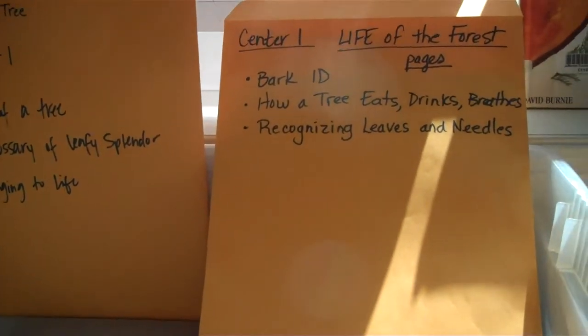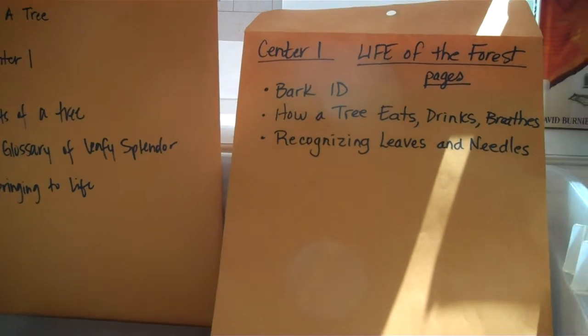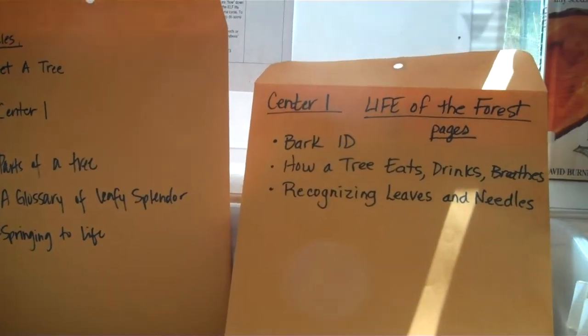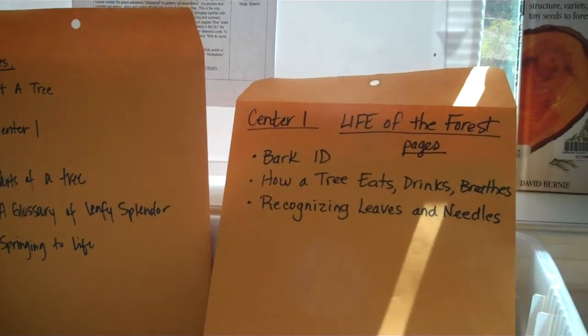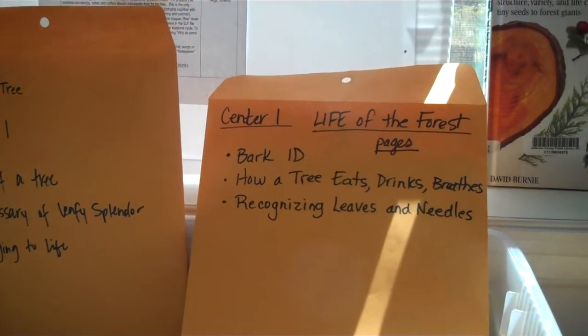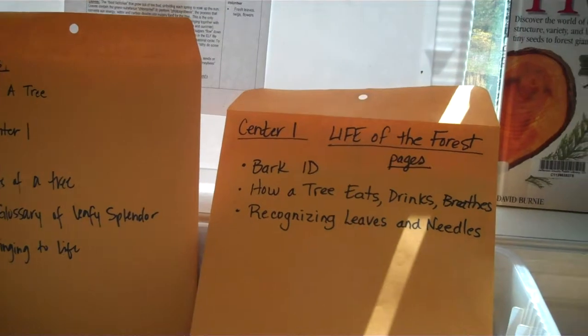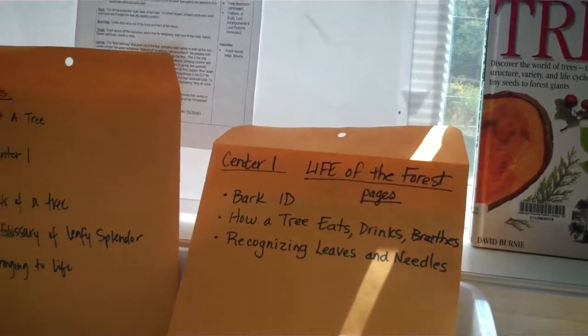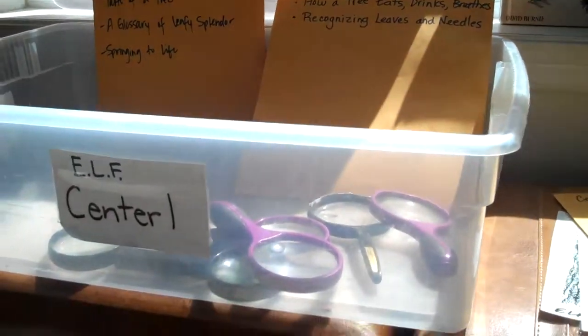So the point again of this center, Center 1, is to observe the major parts of a tree and to learn the role of each of those parts in the tree's cycle. So you really want to cover kind of the major anatomy of a tree, I guess the major botany. You got the roots, the trunk, the bark, the branches, the twigs, and the leaves. And if you're kind enough to bring in flowers, you can talk about that. It's also great to bring in leaves because the kids can appreciate the variety of Mother Nature.